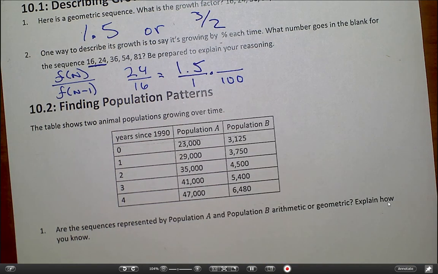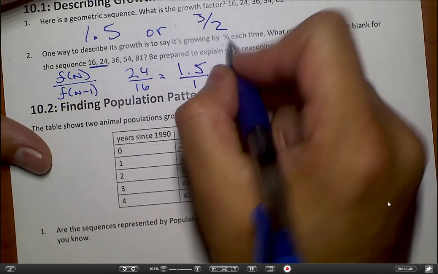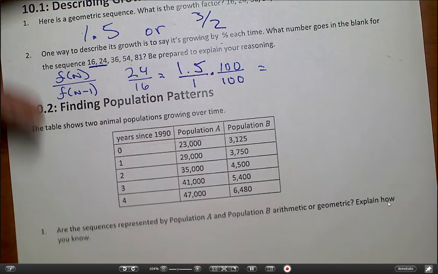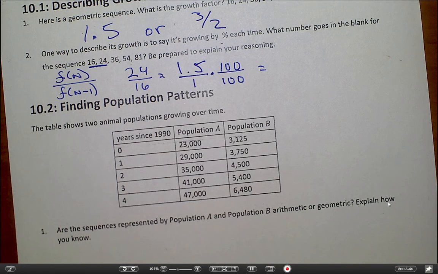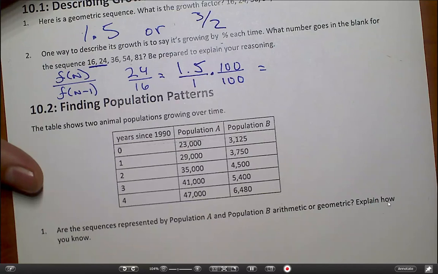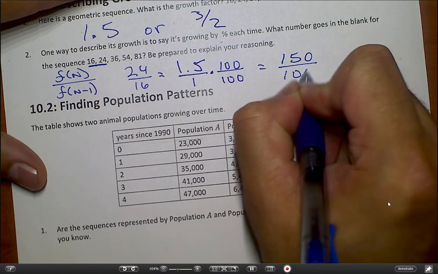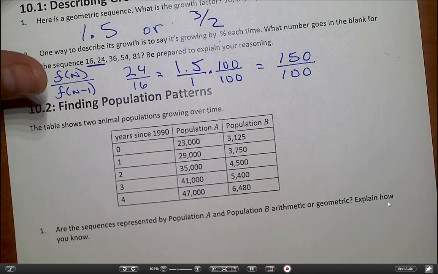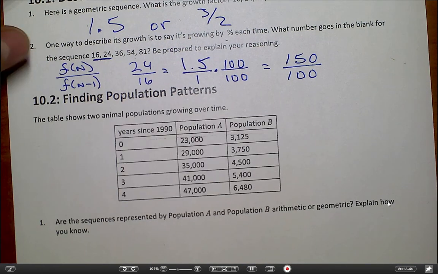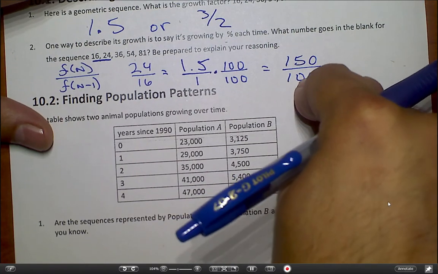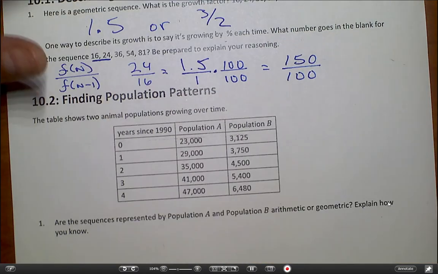So to make this right, I need to multiply top and bottom by 100, because it's supposed to be out of 100. 1.5 times 100, and what do we get? 150 over 100. Now, if it's out of 100, that is now my percent, isn't it? So my percent is what?